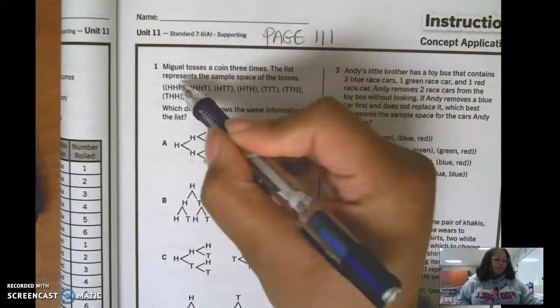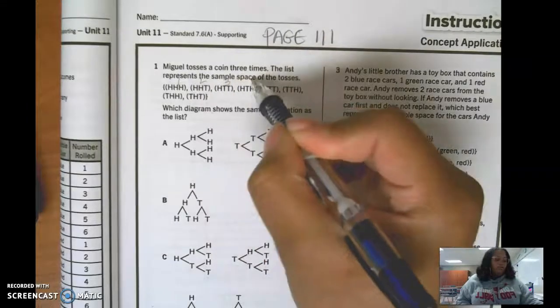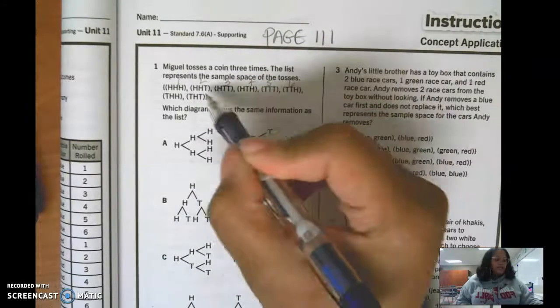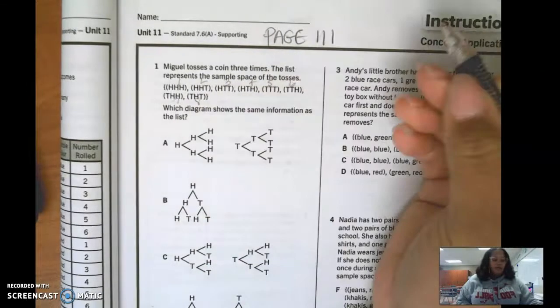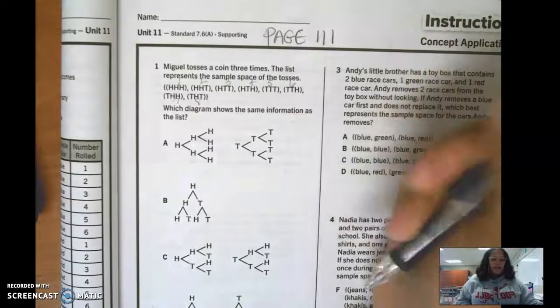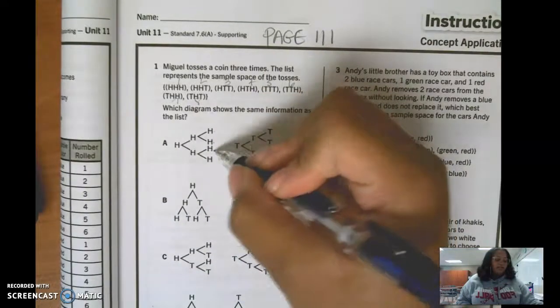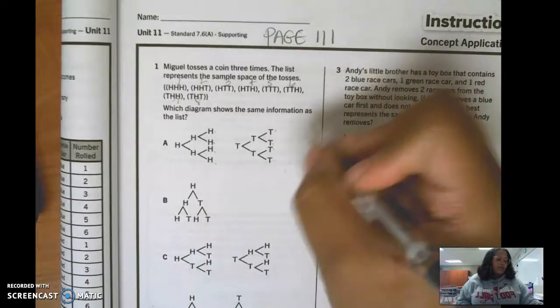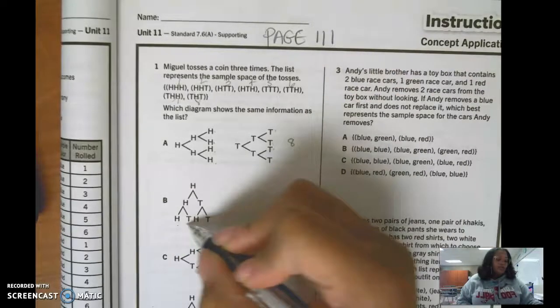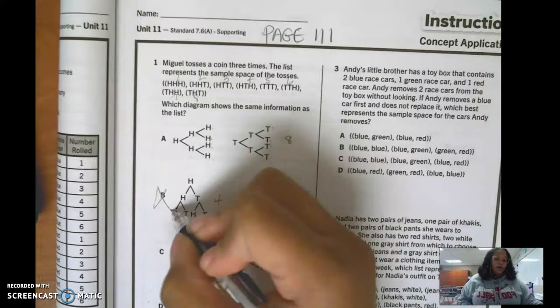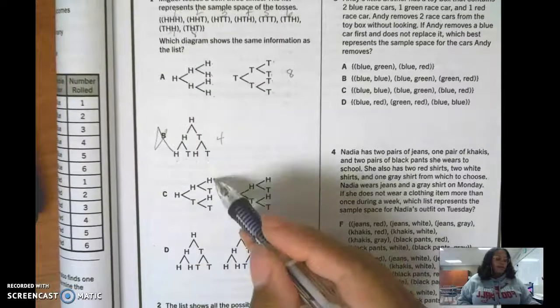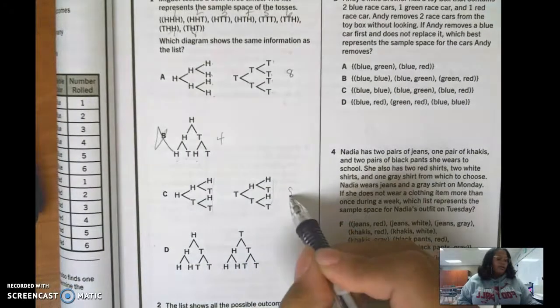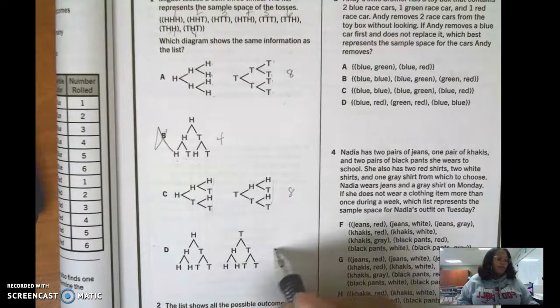So I have 1, 2, 3, 4, 5, 6, 7, 8 different outcomes here. So I've got to have 8 different outcomes in my answer. This is 1, 2, 3, 4, 1, 2, 3, 4. So this has 8. This is 1, 2, 3, 4. This is 4. This is wrong. This has 4 and 4, which has 8. And this has 4 and 4, which also has 8.